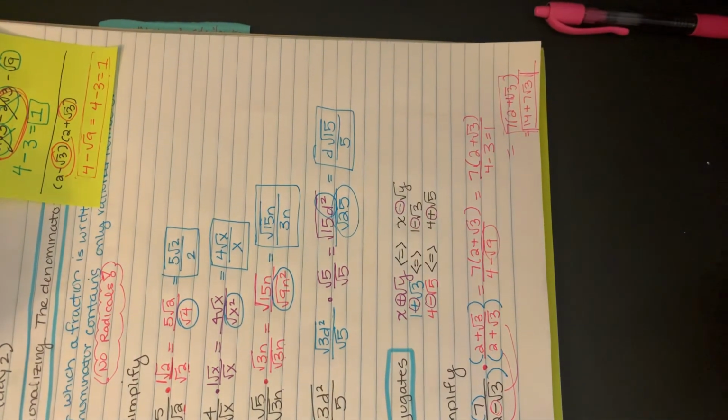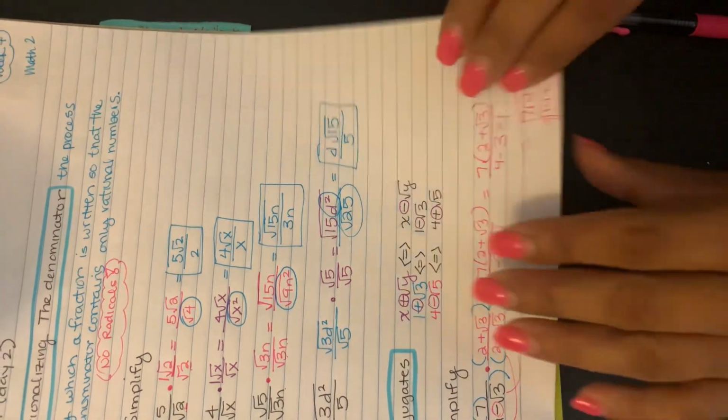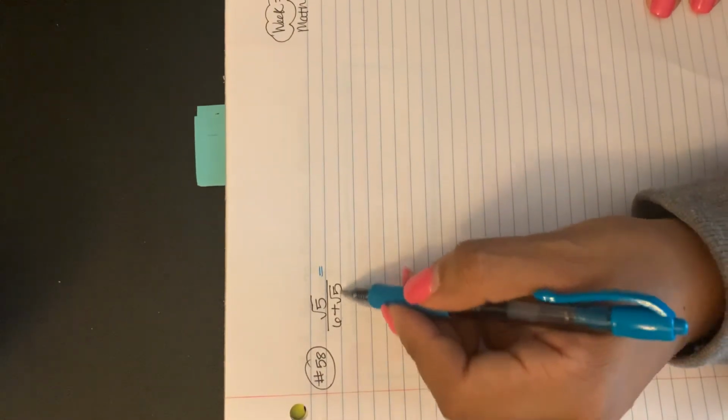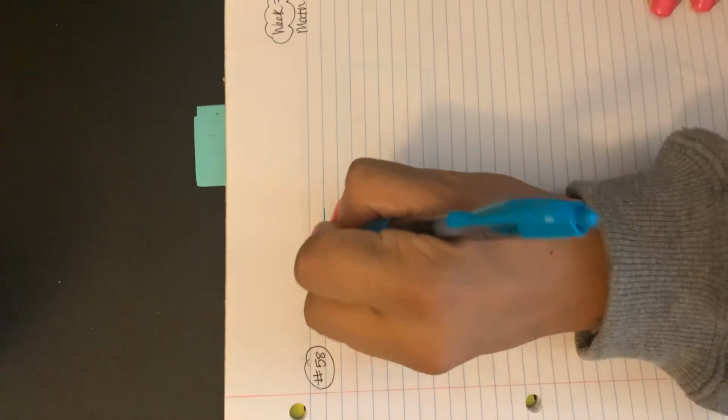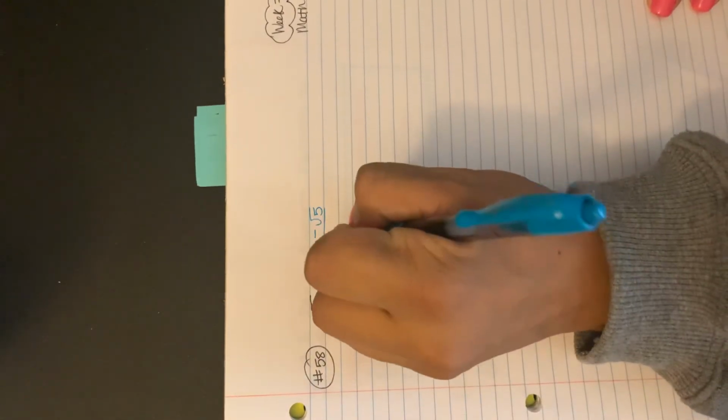Okay. All right. Let's take a look at one more, and then we'll call it a day. This is number 58 out of your textbook. Okay, so again, it's going to ask you to simplify. So we have this expression in the denominator. I'm going to multiply it by its conjugate because that's what we just learned. So it's going to be 6 minus square root 5. 6 minus square root 5.